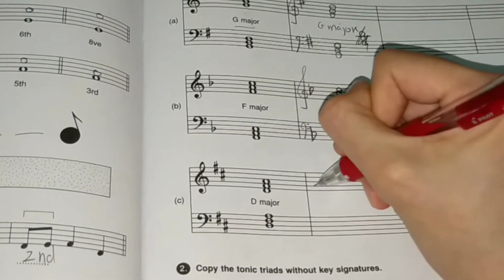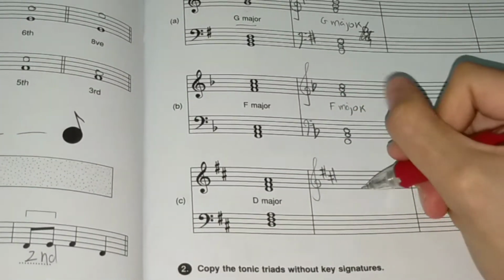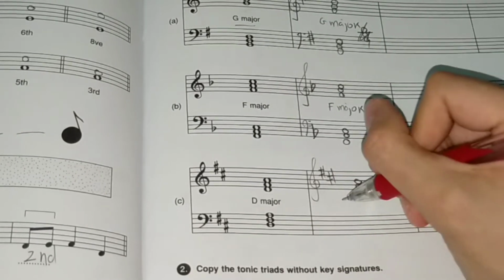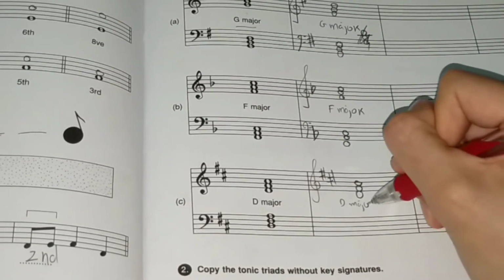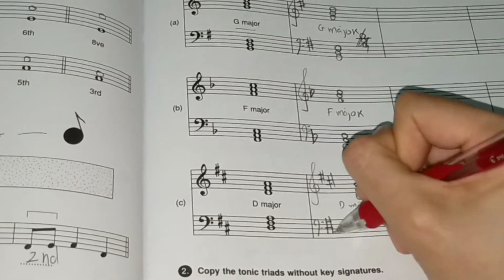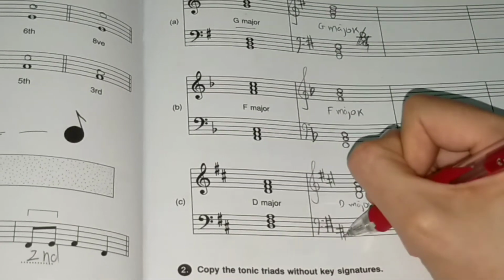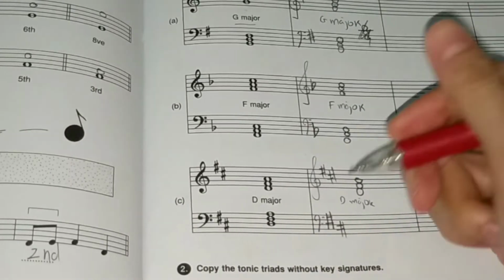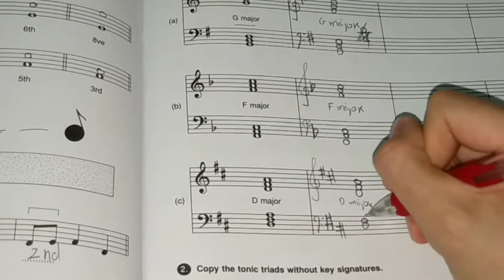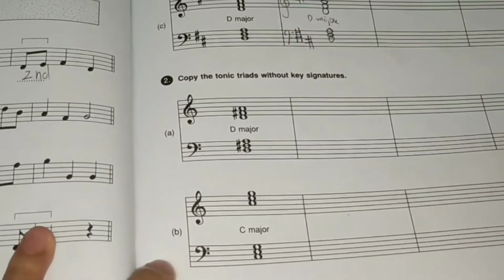D major, we have F sharp and C sharp. So D, F sharp, third note, A. This is D major, bass clef, the place also F sharp is fixed, C sharp also fixed. So write the first sharp and then the second sharp. Don't write C first and F. Okay, then D major, of course, is D, F sharp, and A. So you just need to copy.